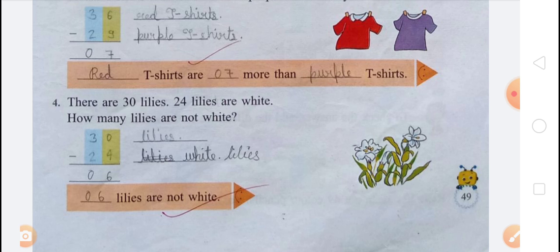Firstly, we have to find how many lilies are not white, so we have to subtract 24 from 30. 30 is the total lilies, and 24 is the white lilies.